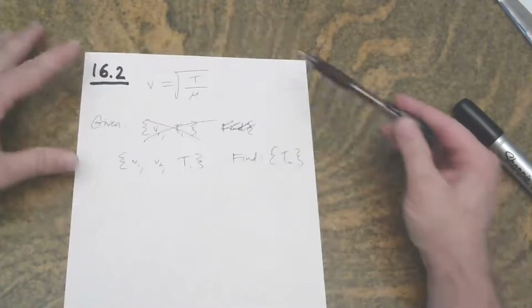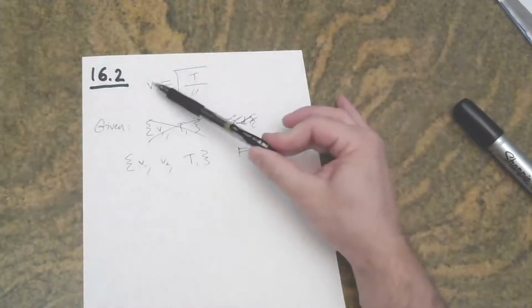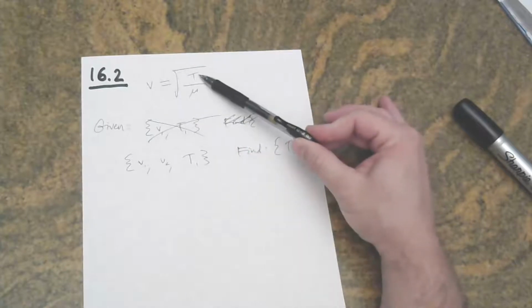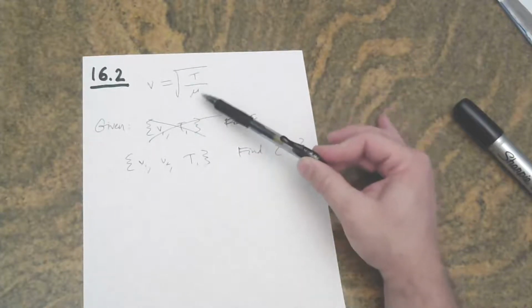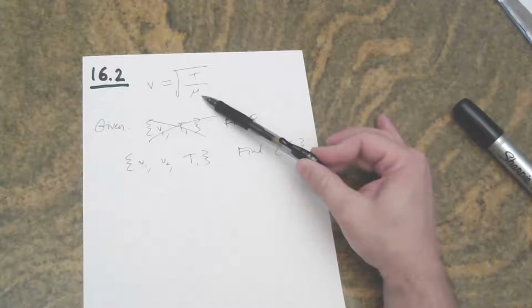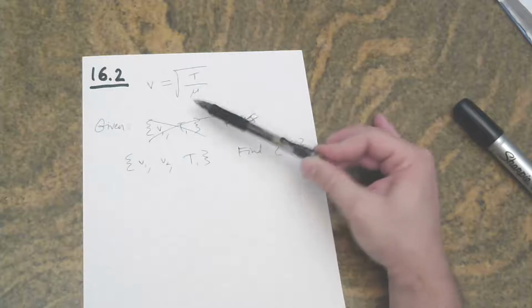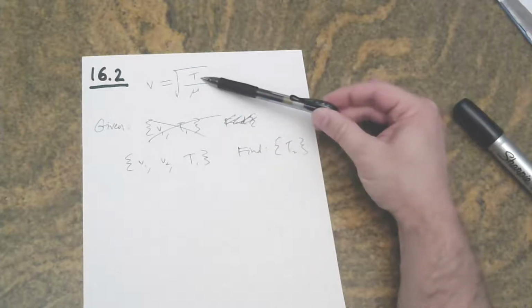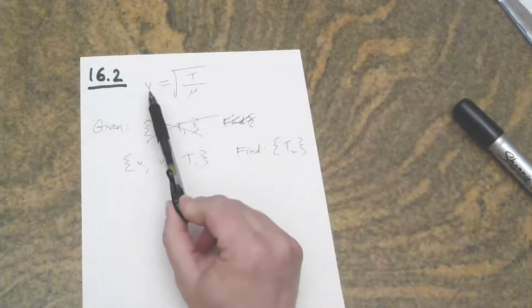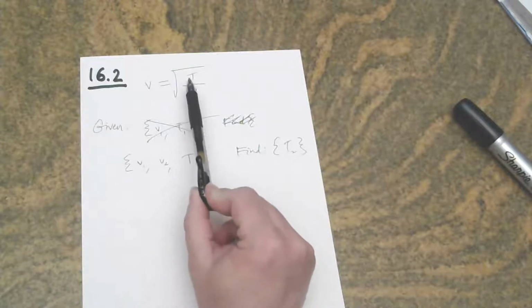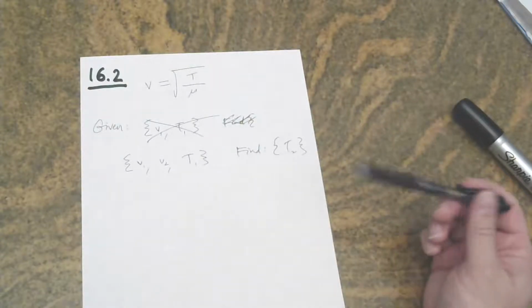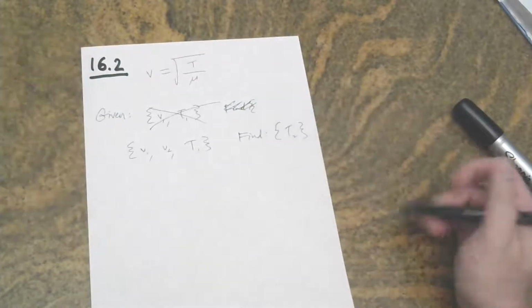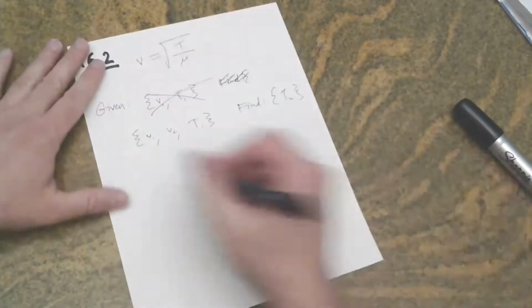So one way to go about this is to recognize that since we're given the speed in the first scenario and the tension in the first scenario, we can use that to solve for the mass density, because the mass density is not going to change if it's the same string. Once you know mu, then you could flip the formula inside out and solve for T. And that way, when you plug in the known value of the speed V2 and the mass density, you could solve for the new tension T2. But in problems like this, it's more efficient to do it the following way.